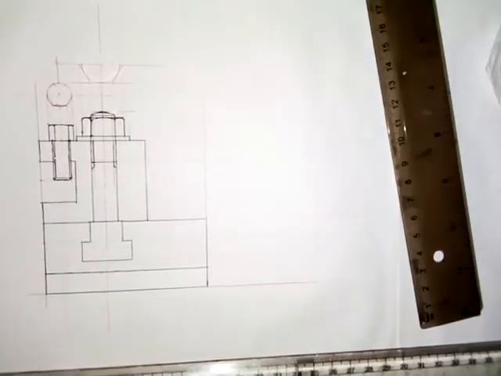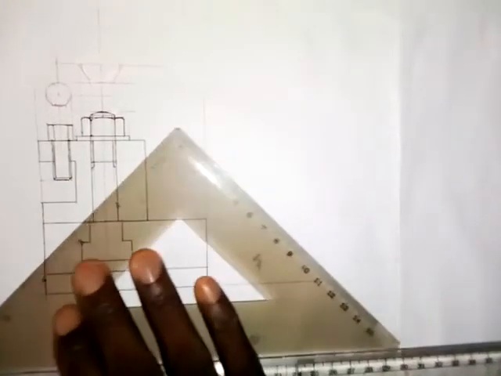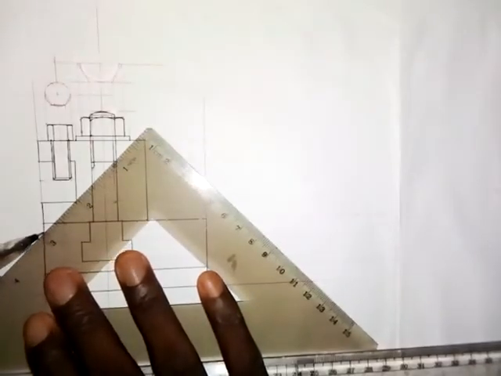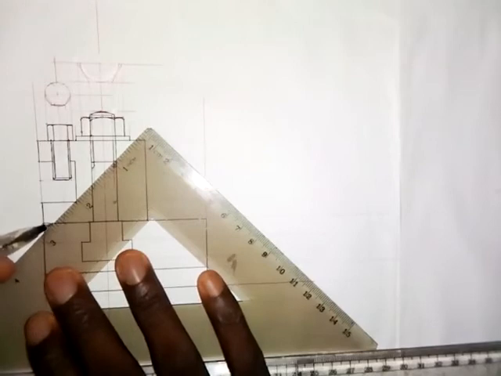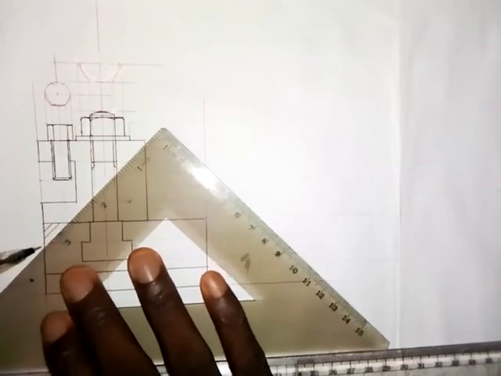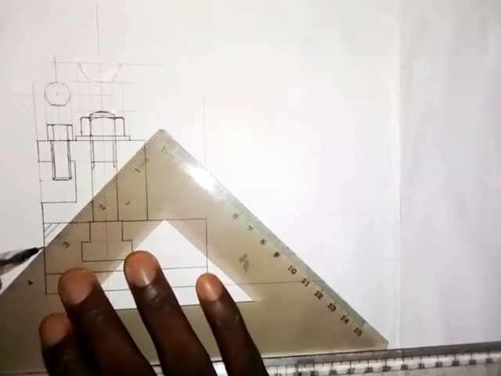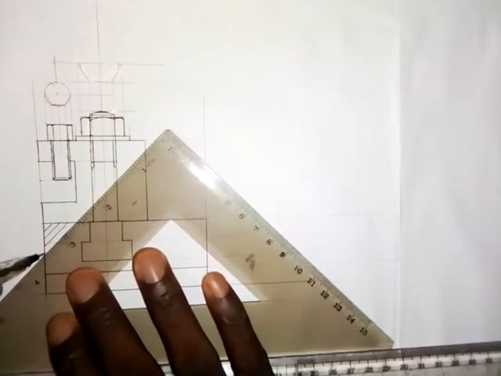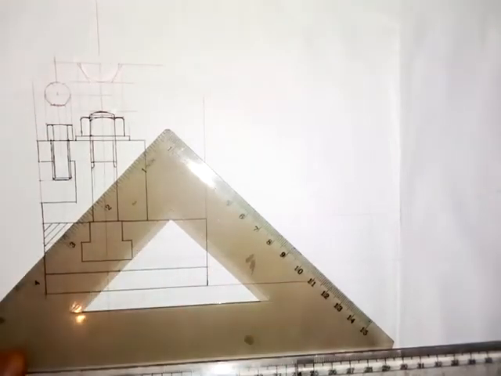So the next thing is we are going to arch this surface with our 45-degree set square. They are not going to be arched together at the same time because they are separate parts. So we are going to arch this first. So I'm doing it here. I believe you know how to do it. So I've started. I'm going to pause the video, and when I'm done, I will come to the next one.